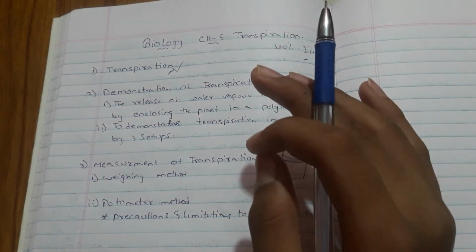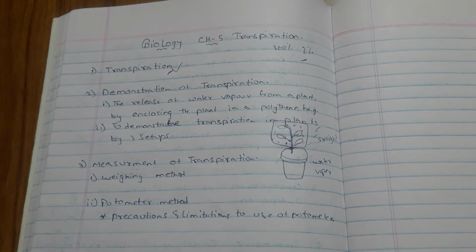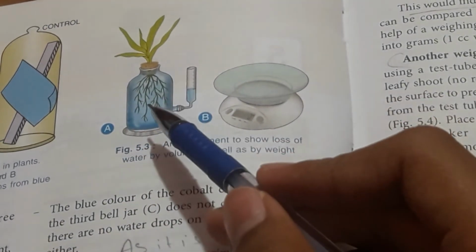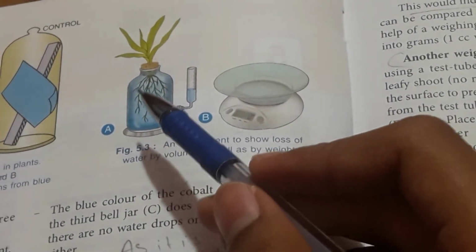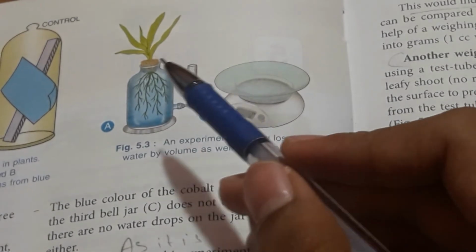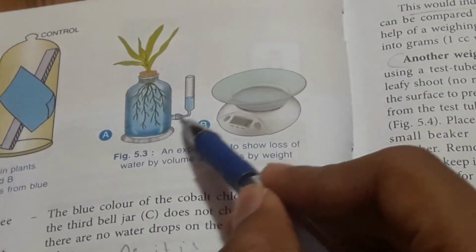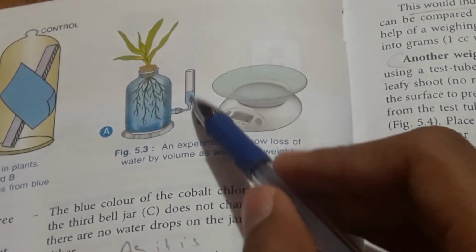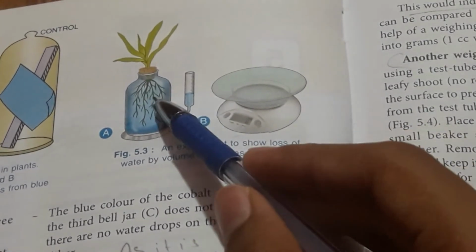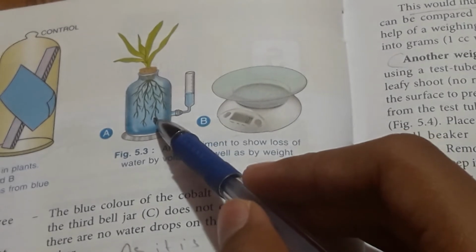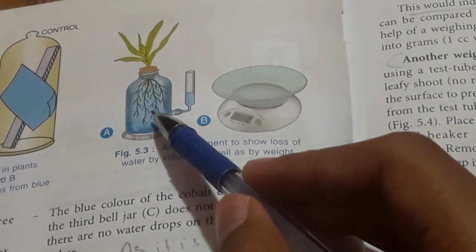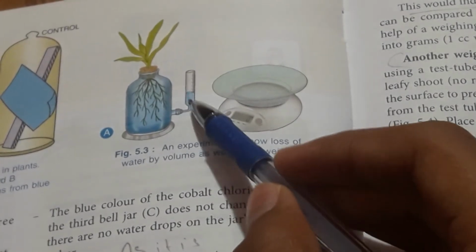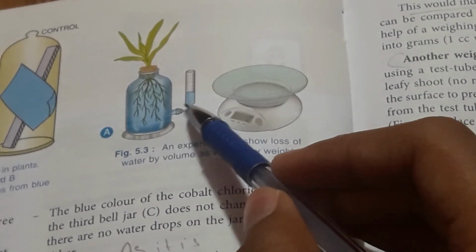I will show an example. You can also make an improvement in it. In the weighing method, you can use a glass bottle linked to a rubber tube, so that the amount of water evaporated due to transpiration comes into this water tube. That is about the weighing method.